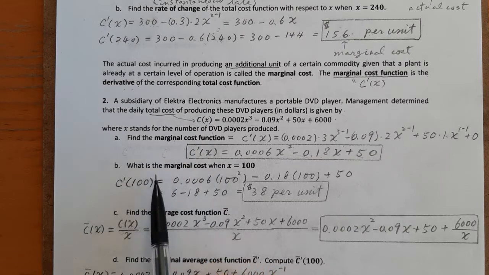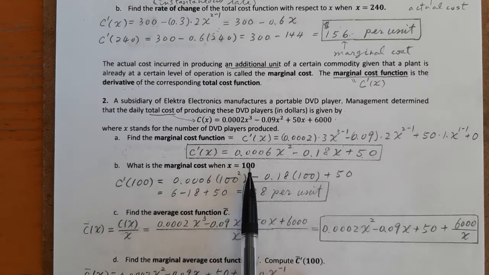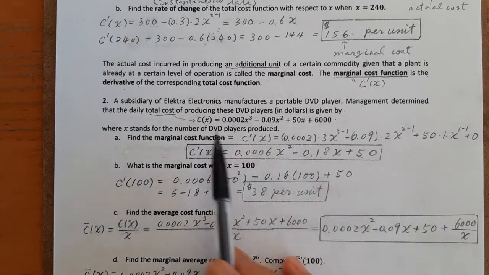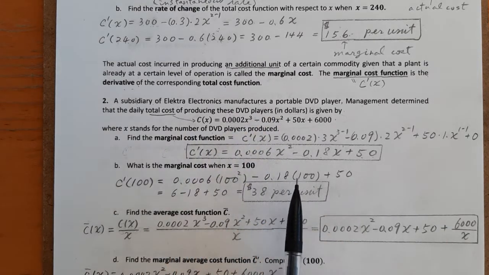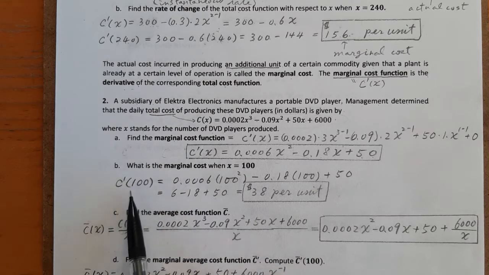Then find the marginal cost when x equals 100. So x is 100 DVD players, and you plug 100 into C prime of x.